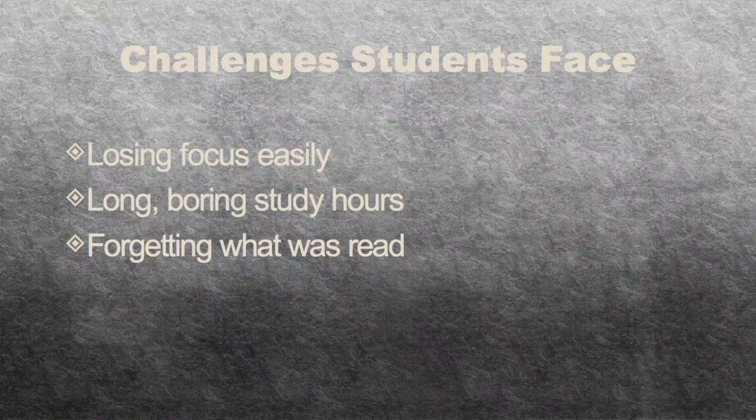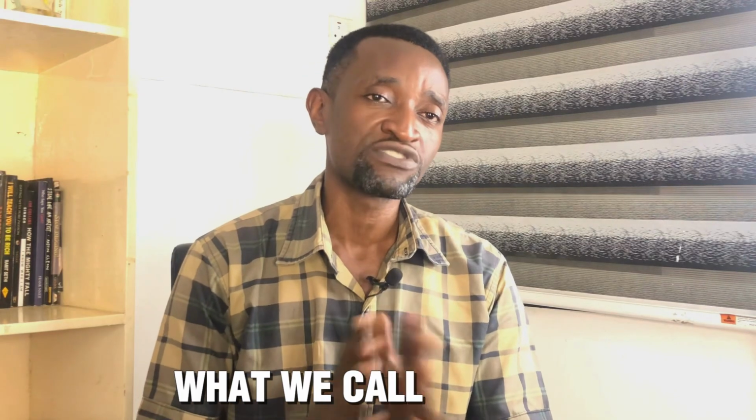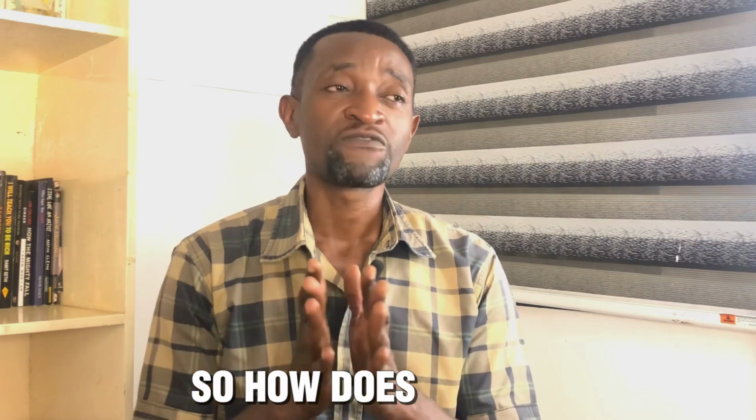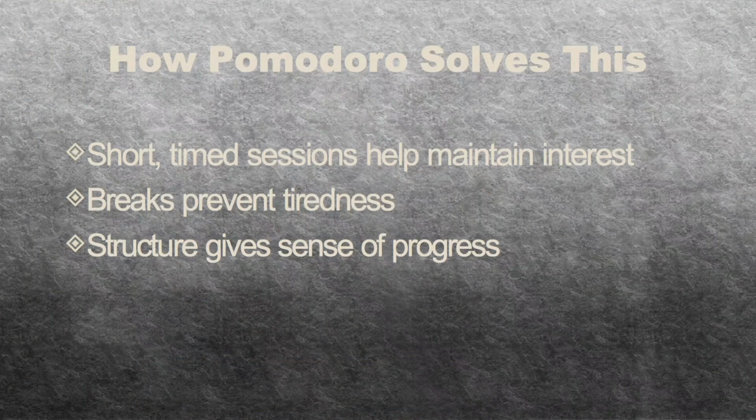And another challenge that you face is that you forget what you read. At times, it happens to virtually everybody. If you have not trained your brain, if you have not trained your memory, you forget. There's nothing like bad memory, but there is what we call untrained memory. If your memory is not trained, you forget what you read.